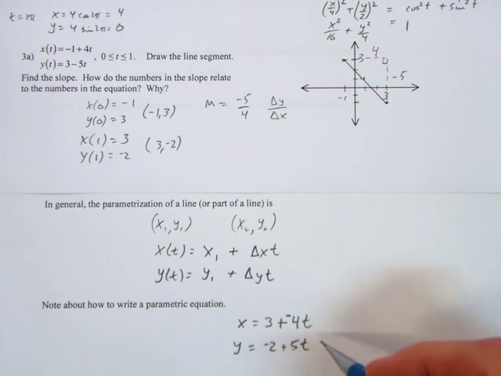If this were a line, then the t values would just be negative infinity to infinity. If it were a ray, you would look and see where you want it to start and continue on. If it was a line segment, you would just say 0 to 1, and that would be between these two values.